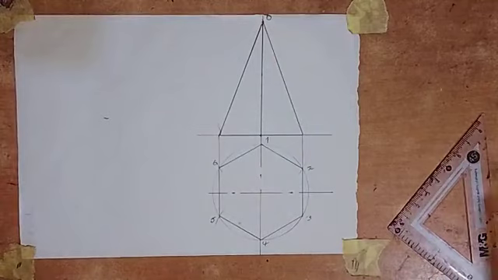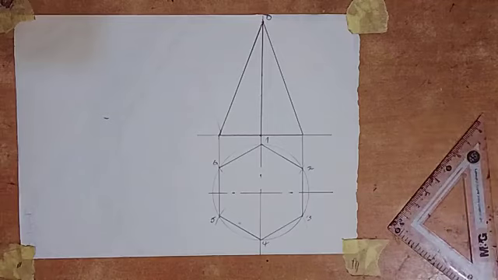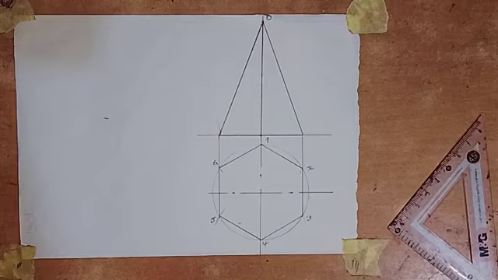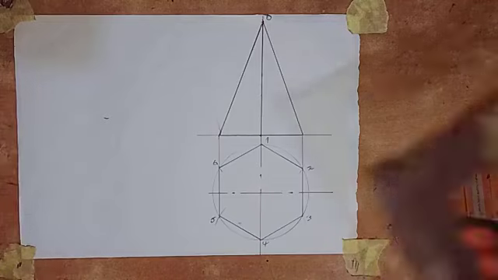Now the next thing that we are going to do is the direction of view based on the arrow that we are given. So let's say that arrow is at an angle of 45 degrees. I'm looking at that 45. Okay, so let me check.